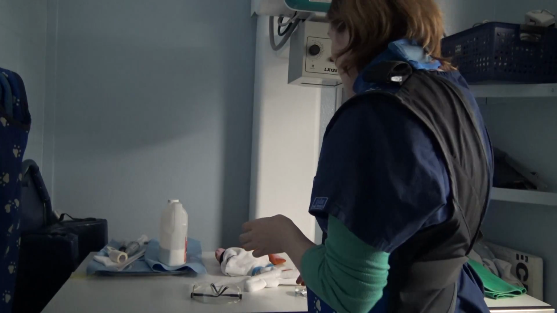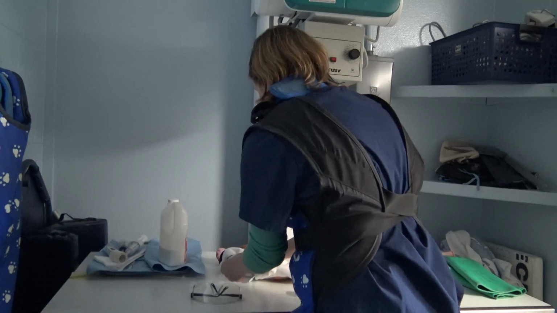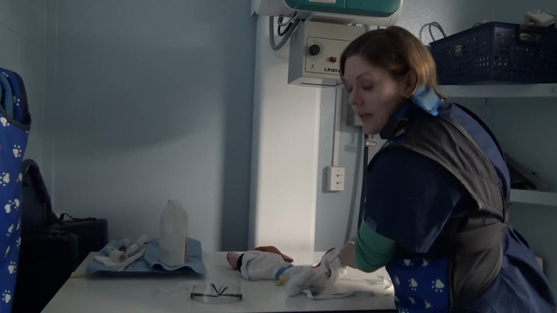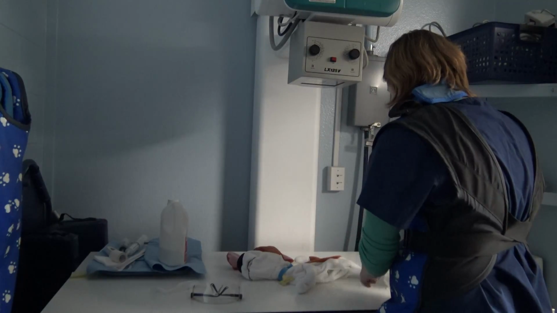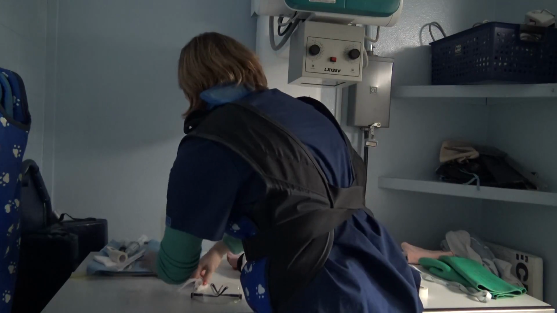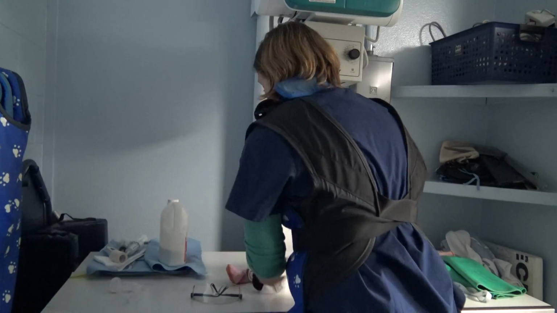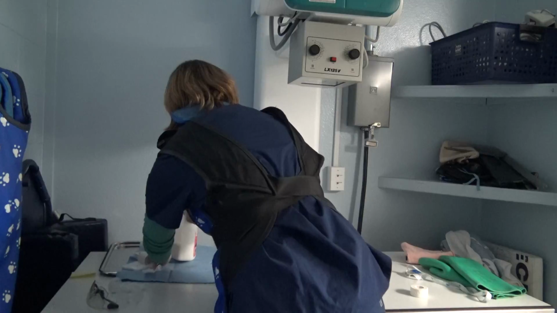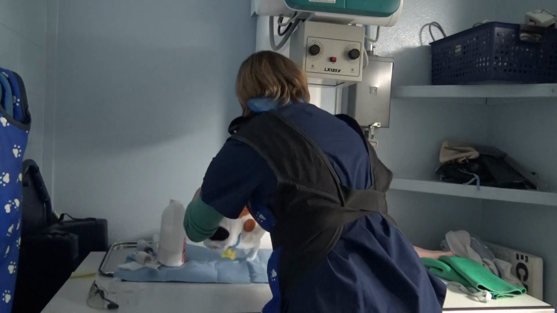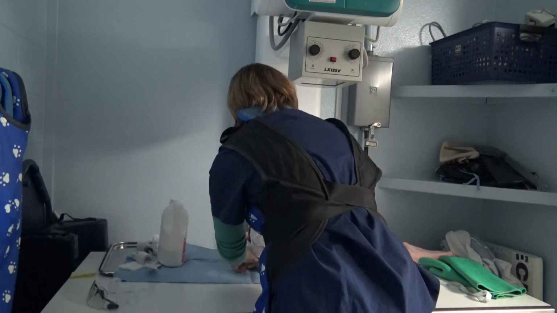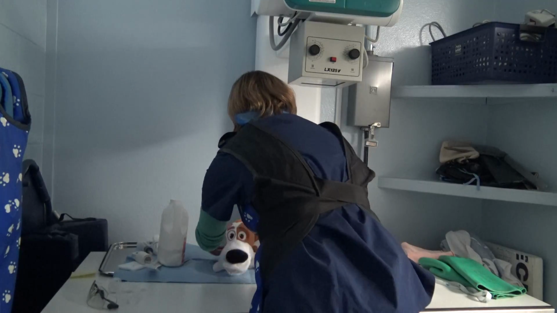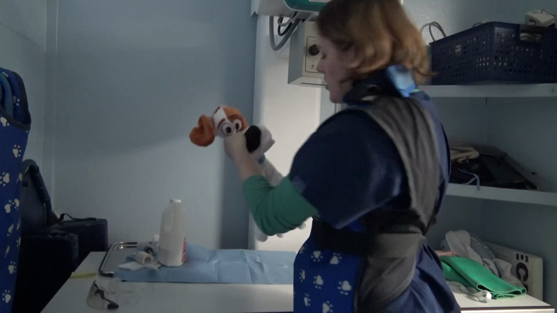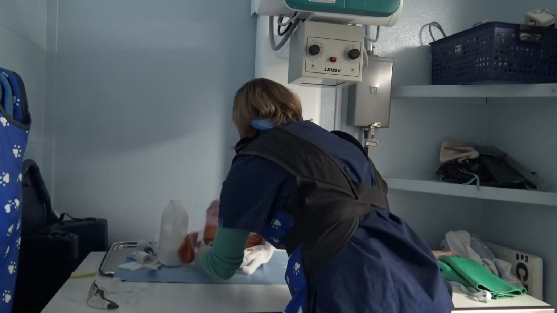So now that we got our primary x-ray here, we're going to go ahead and demonstrate how to give barium to our patient. And you see our patient is 18 inches here, a dog today.